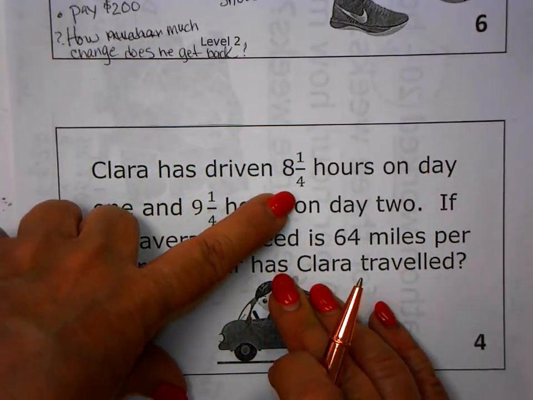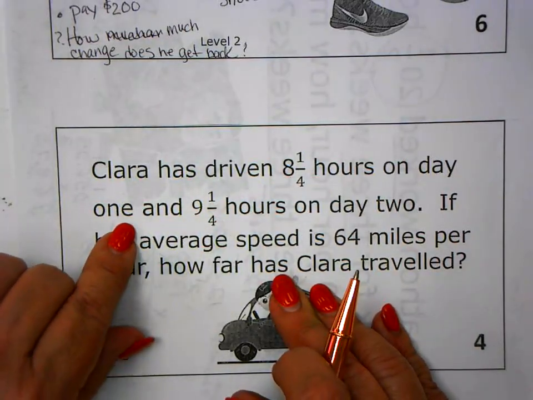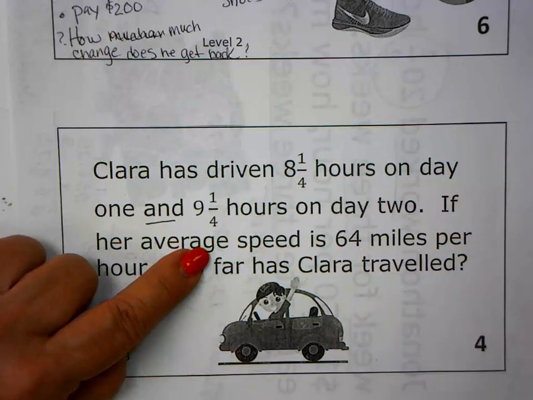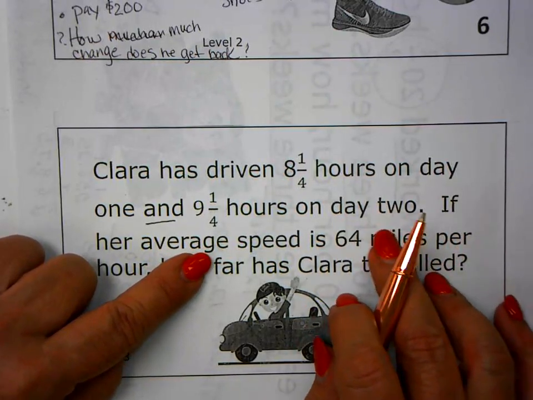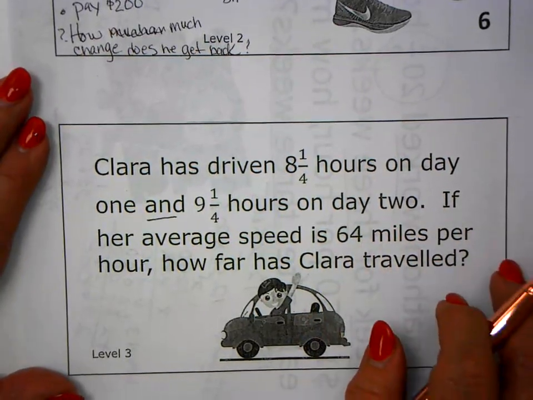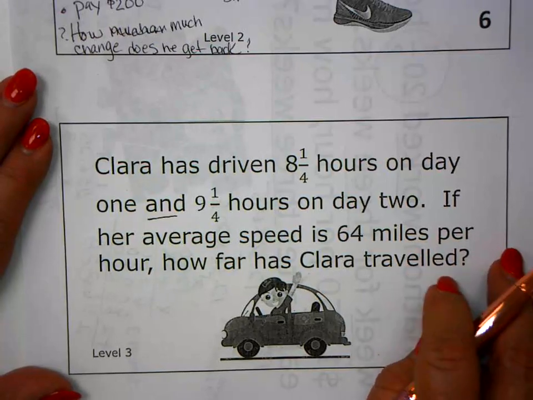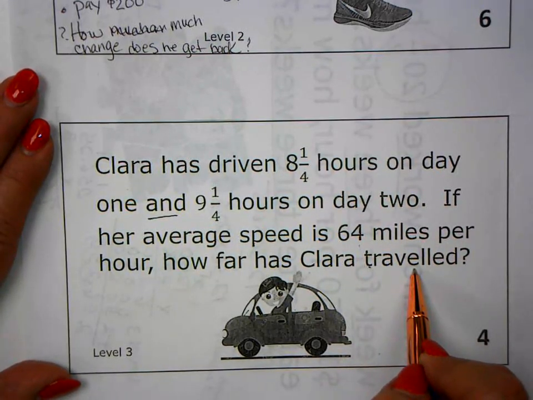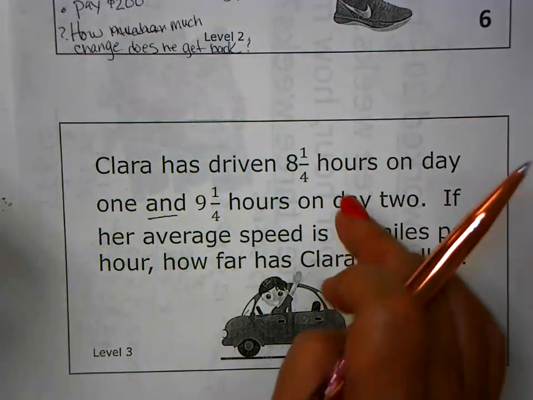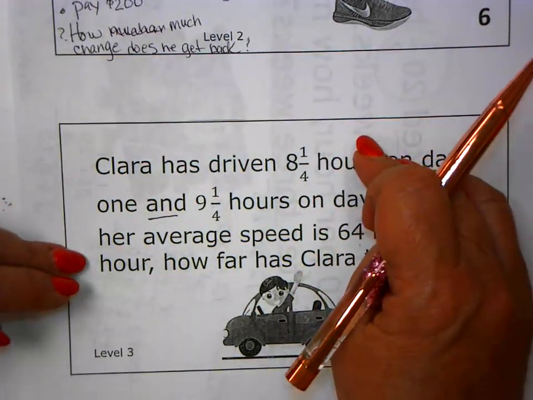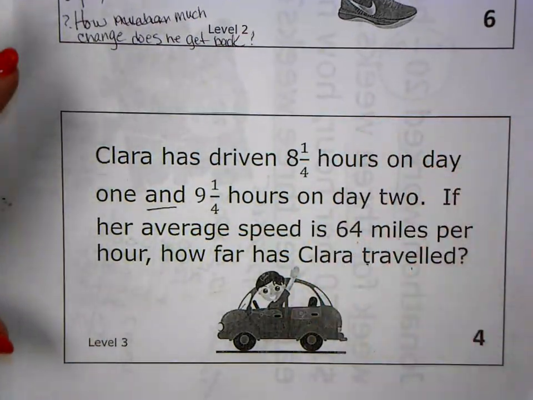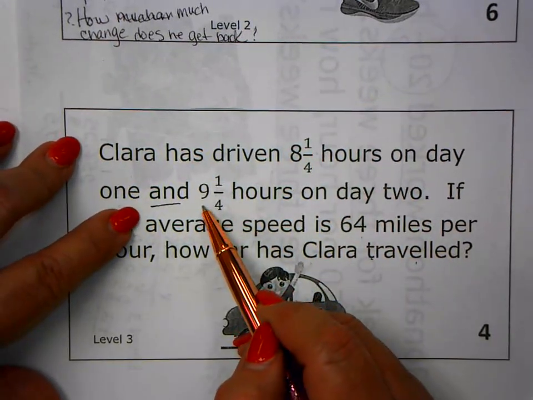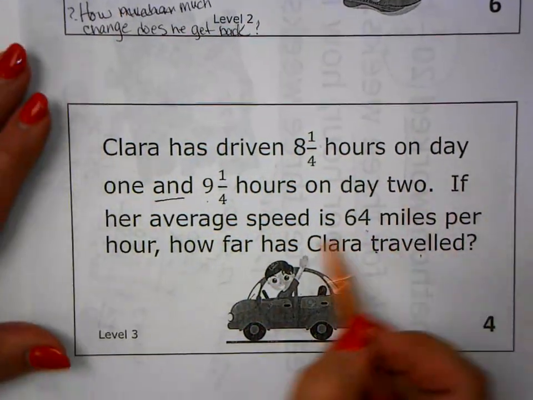Clara has driven 8 1/4 hours on one day. And what does that and mean? 9 1/4 hours on day 2. If her average speed is 64 miles per hour, how far has Clara traveled? You can do this several ways. We're looking at we have 2 parts, and we needed to find a whole, and then we need to find her average speed. So you can add these 2 together and then multiply.